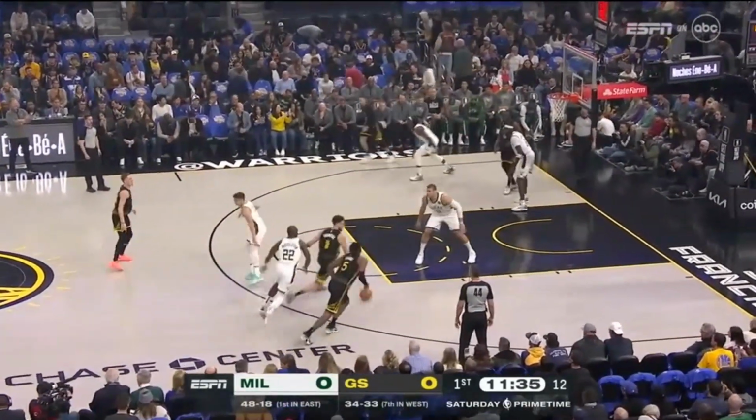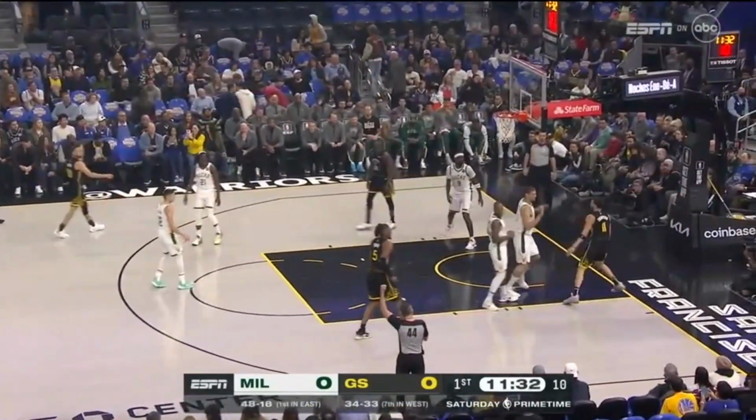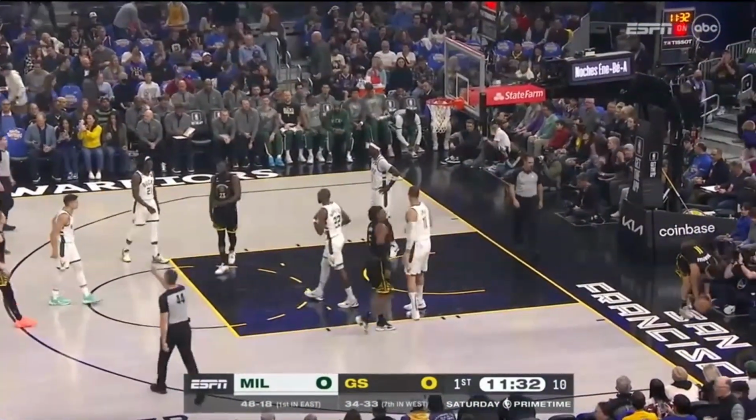Again, we can see Klay's down in the bottom right corner. Curls it again. Khris Middleton's trailing. Is able to get to a spot.